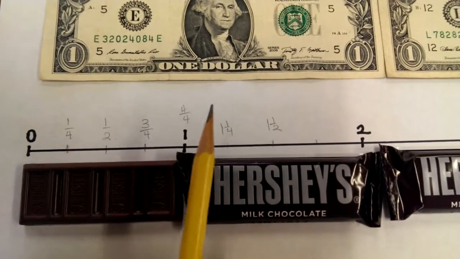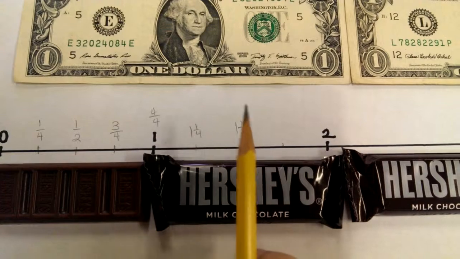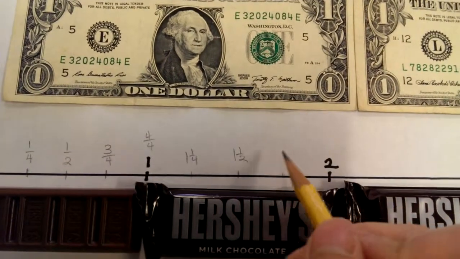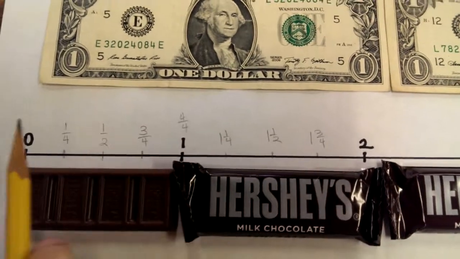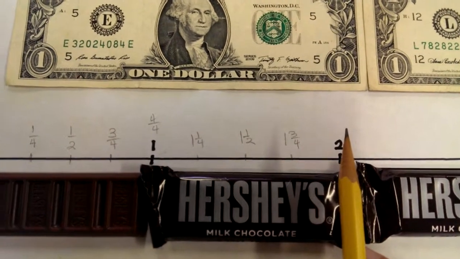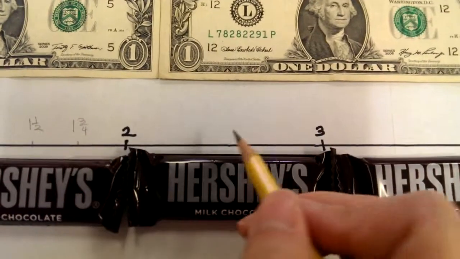If I decide to give you this much plus this much of this candy bar, you got 1 whole and 1/4, 2/4, which is 1/2, 3/4. So here you got 1 3/4. And of course, if I gave you this much and then 4 more sections, you got what? 2 wholes, right?